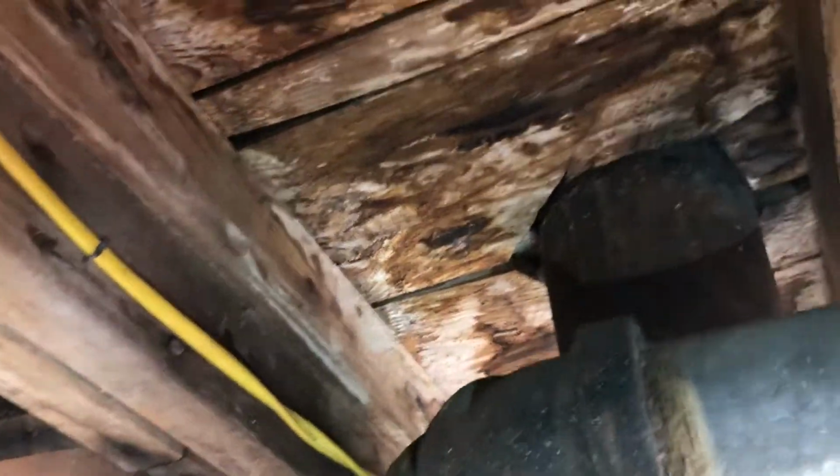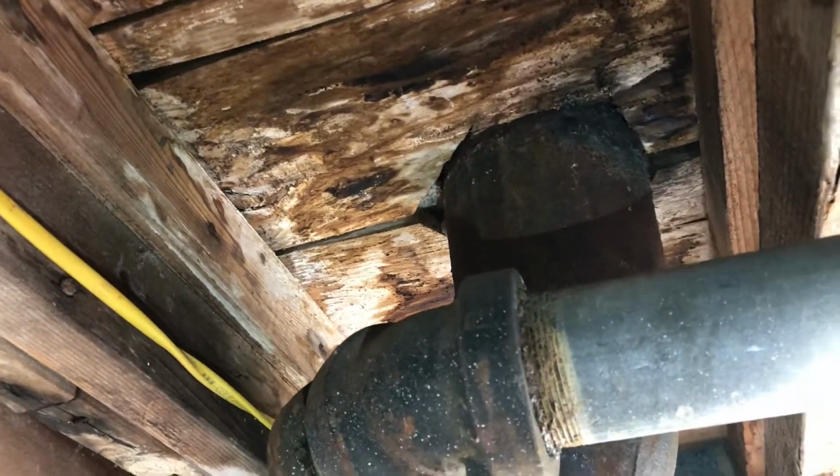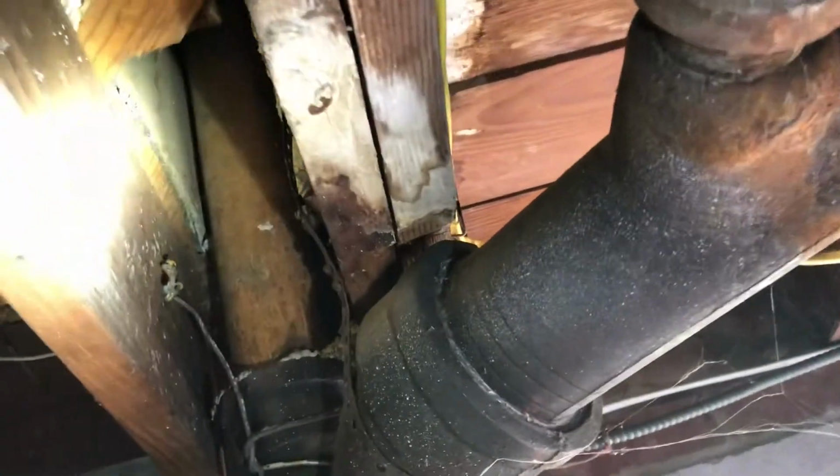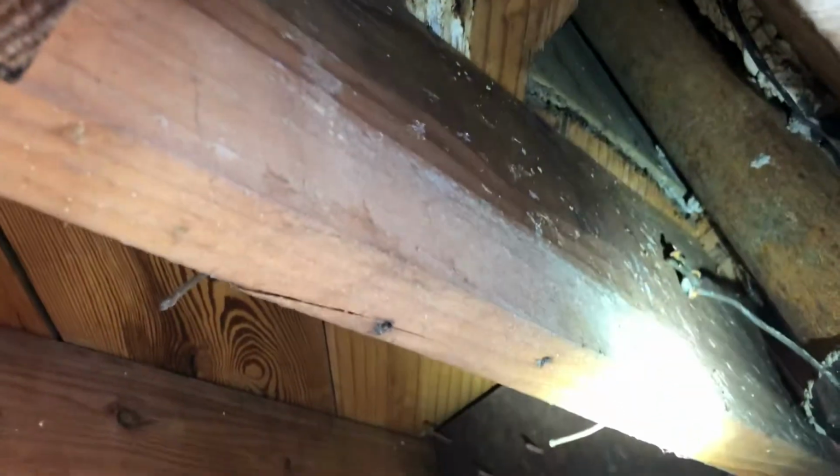So this is actually salvageable. Sometimes it gets so bad that you just can't salvage it because it's rotten. But this is something that we can salvage. And then up in here, this is again mold from high humidity.